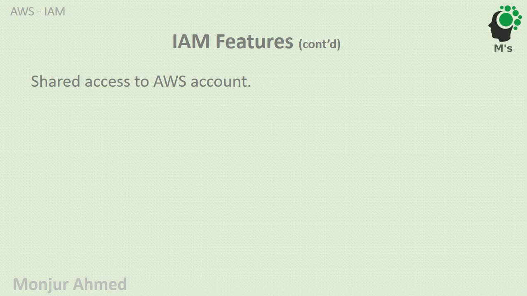So what are the features of IAM? By now, we know that IAM is Identity and Access Management. So we manage identity, which users are going to have access, and access management, so to which resource and to which level they will have access. So it's all about authentication and authorization on the user accounts.